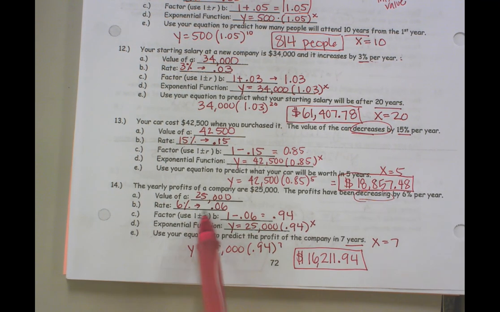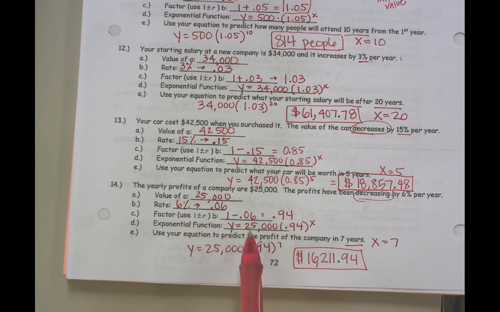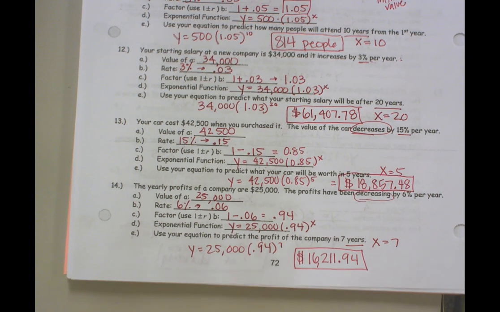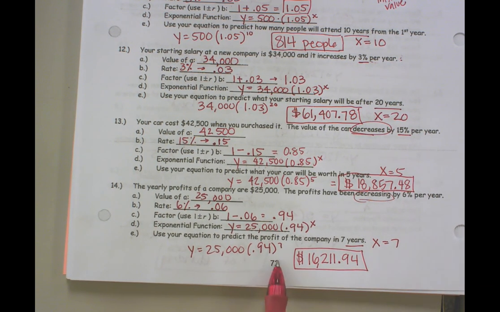My rate was 6%, so 0.06. So 1 minus 0.06 would give me 0.94. So that made my exponential function. And then I wanted to know after 7 years, so when I plugged in 7, I got $16,211.94. So hopefully you feel pretty good about these examples.